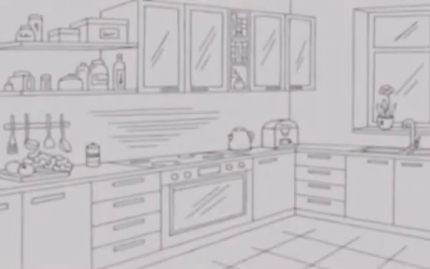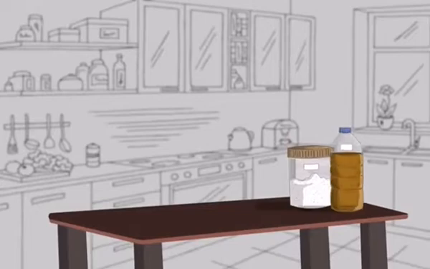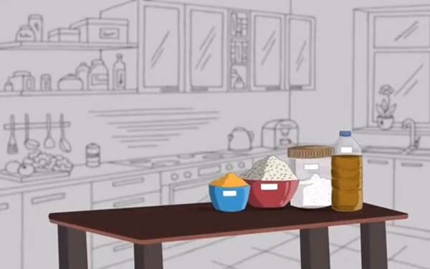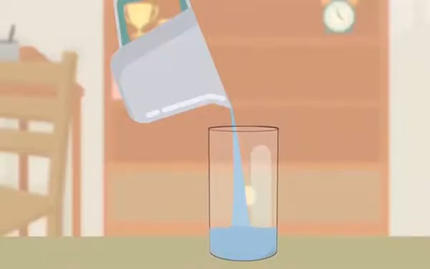Zia brings a few things from the kitchen: salt, oil, rice, turmeric, soapy water, and 5 tumblers. Zia fills half of all the tumblers with water.